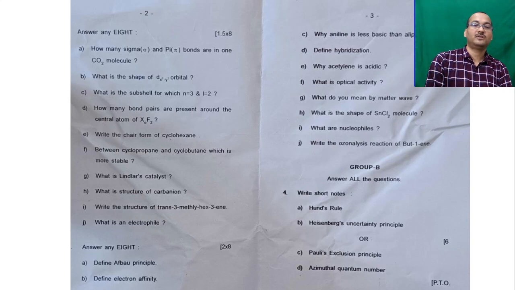Now we will move to next question where you will get each question 2 marks. Define Aufbau principle. Define electron affinity. Why aniline is less basic than aliphatic amines? Define hybridization. Why acetylene is acidic? What is optical activity? What do you mean by matter wave? What is the shape of SnCl2 molecule? What are nucleophiles? Write the ozonolysis reaction of but-1-ene.